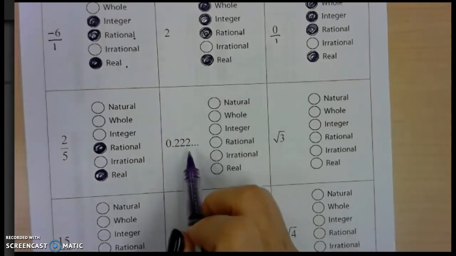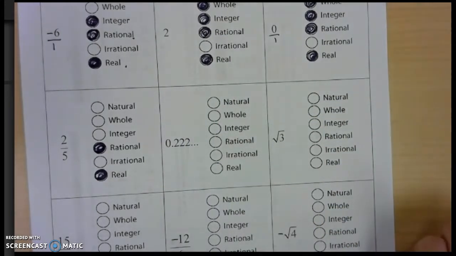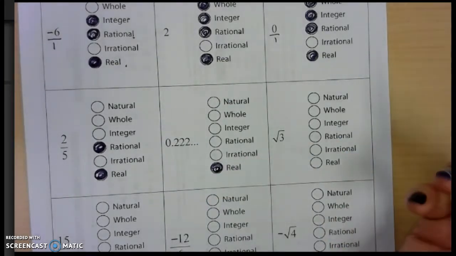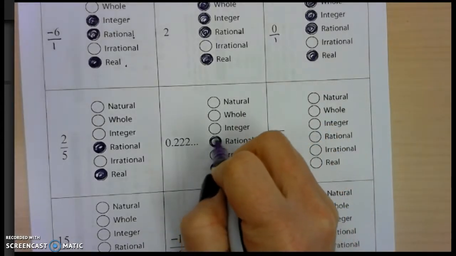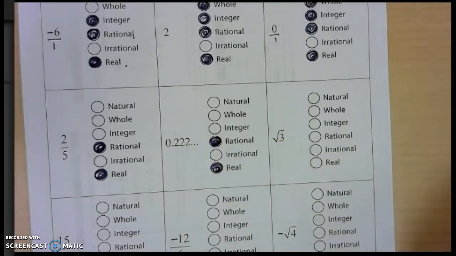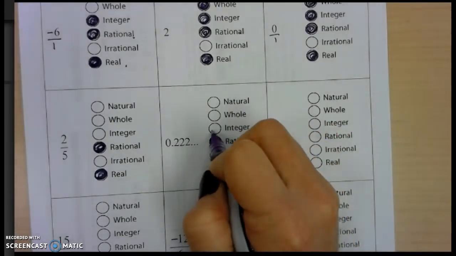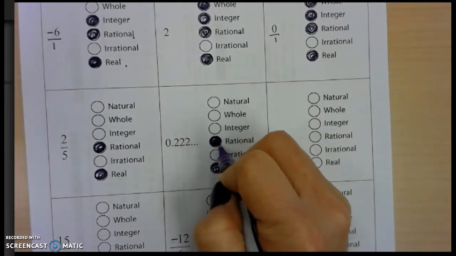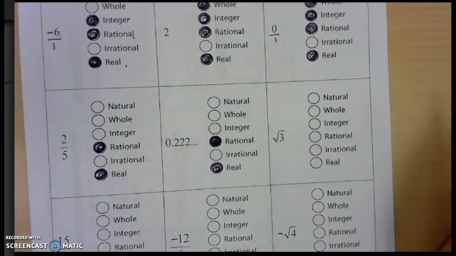0.222 repeating. Notice it's got the little dots telling you that that pattern continues on forever. It is a real number. The decision is rational or irrational. Because it is repeating, because the pattern repeats, we get to call that rational. Now, repeating decimals can be written as a fraction, which makes it rational. Okay, it is not an integer because it is a decimal. Sorry. It is also not a whole number, and it is not a natural number.